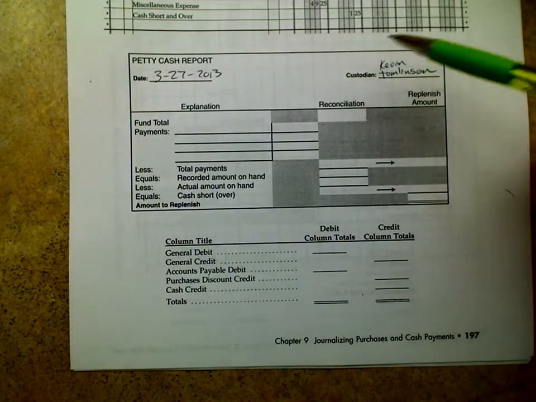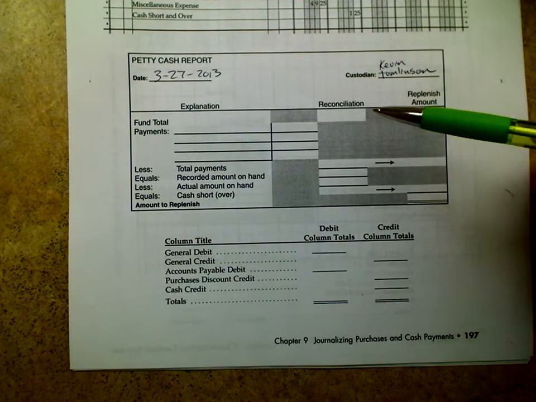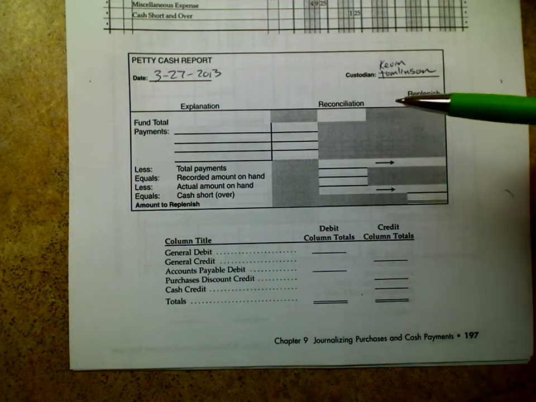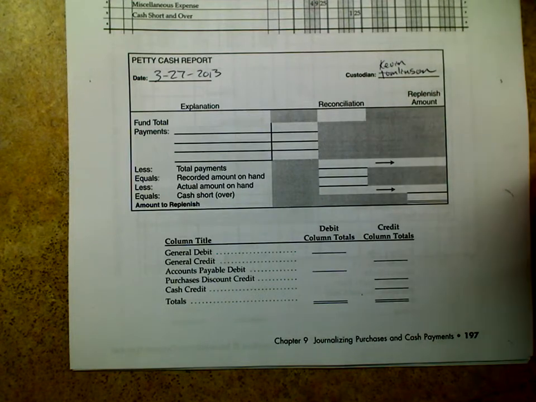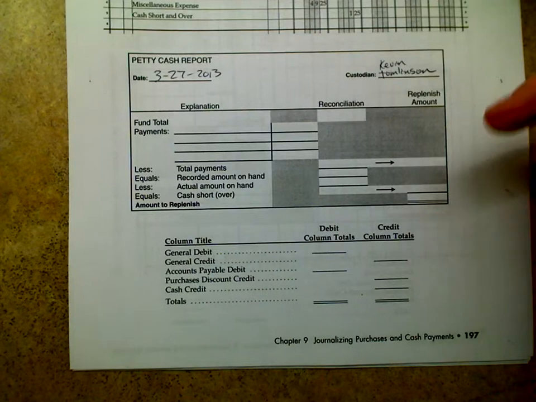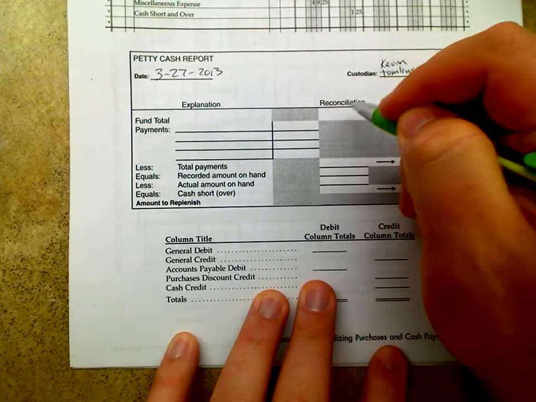And the initial amount we start with is how much? It says $200. So I'm going to start with 200 right here.